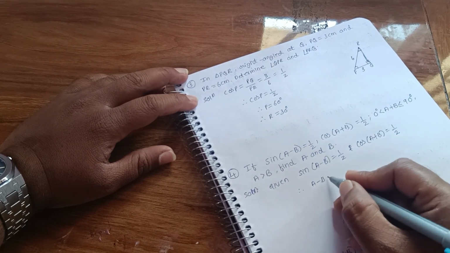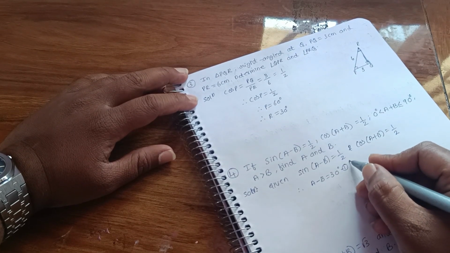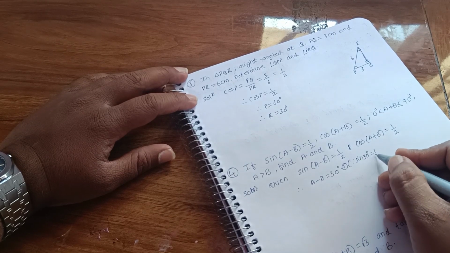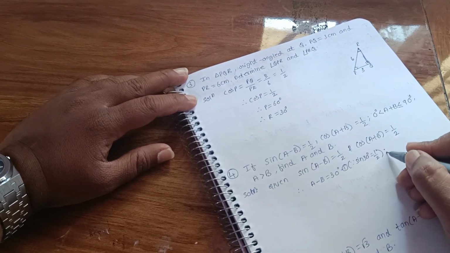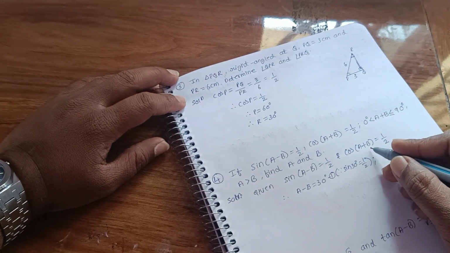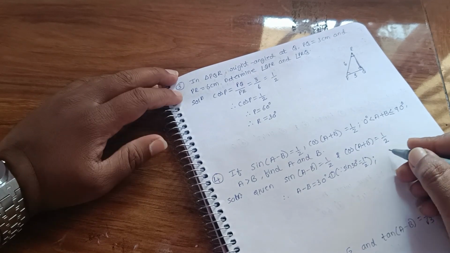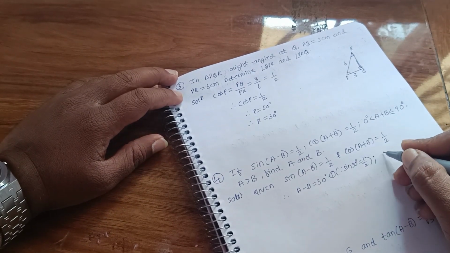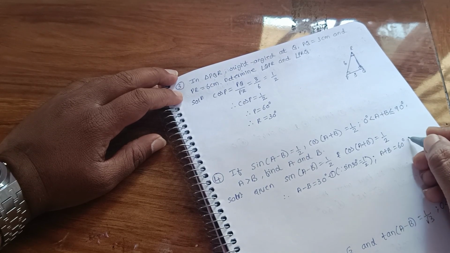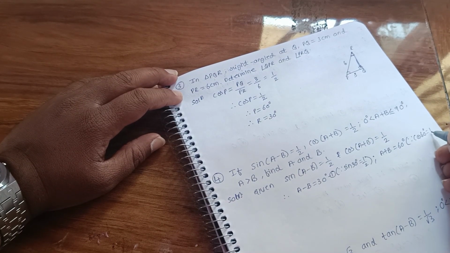Therefore A minus B is equal to 30 degrees. Let us take this as equation number 1, since sin 30 is equal to 1 by 2. Now coming to the cos case: for what value of A plus B will cos be 1 by 2? That is obviously 60 degrees. So A plus B will be equal to 60 degrees, since cos 60 is equal to 1 by 2.